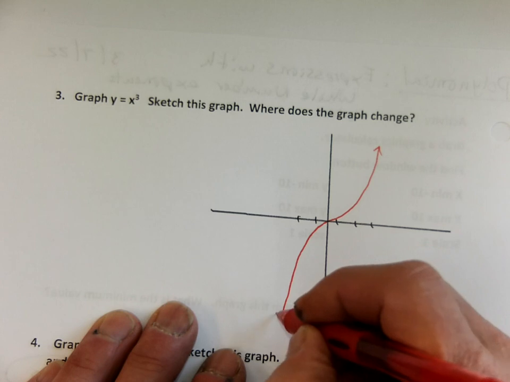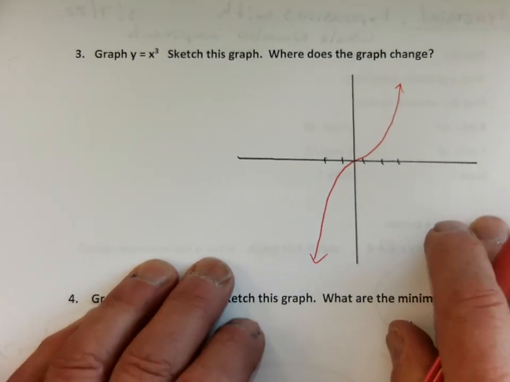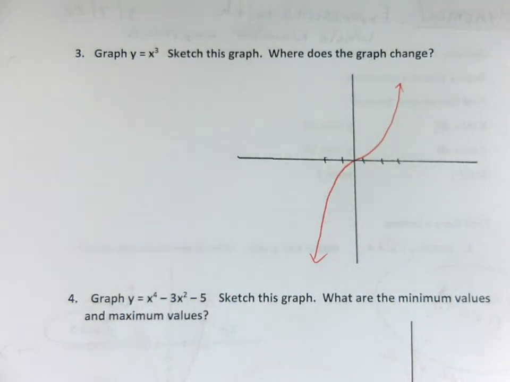Did you get a picture that looks like this? You hang on to that. That is very good. It does. It really does.